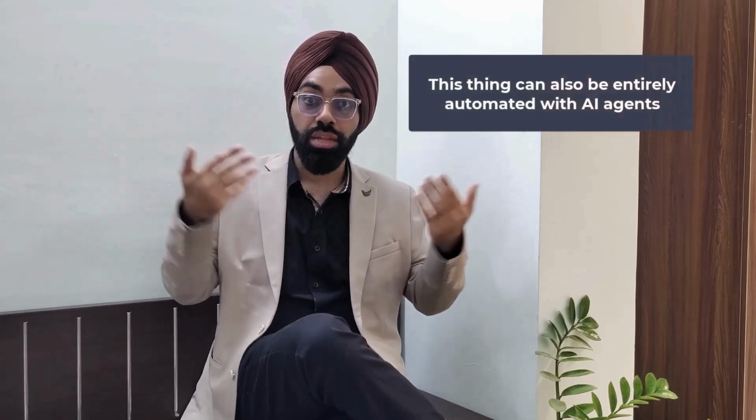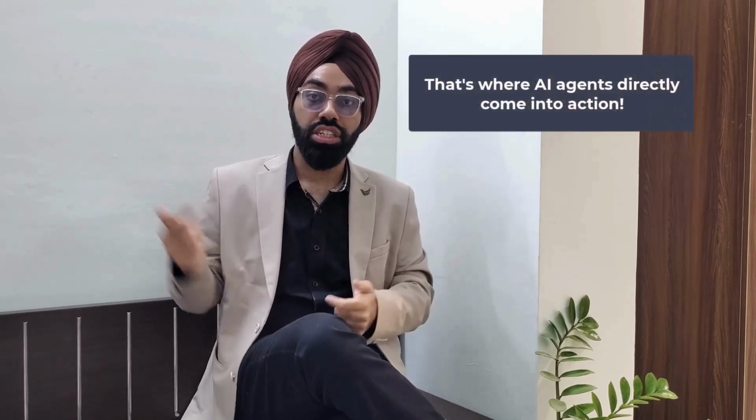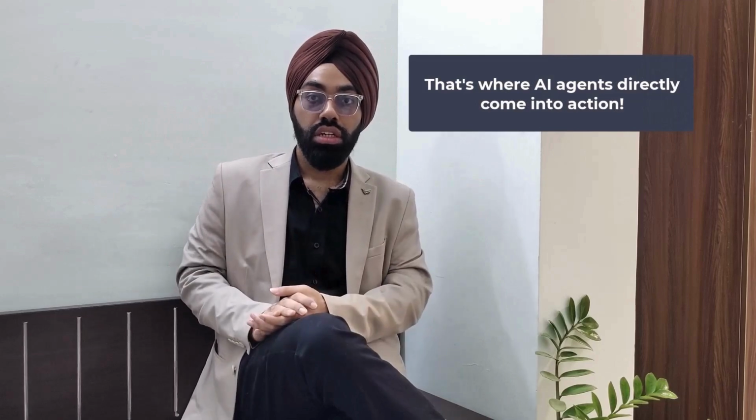Yes, this required a human in the loop, which is you. You are sitting in front of the GPT, prompting 4 times, 5 times, testing it on an external tool and coming back and giving feedback to the GPT. This is happening. Now, even this can be entirely automated with AI agents, and that's where AI agents directly come into action. You don't require a human in the loop. One AI agent will ask an LLM model to generate code.